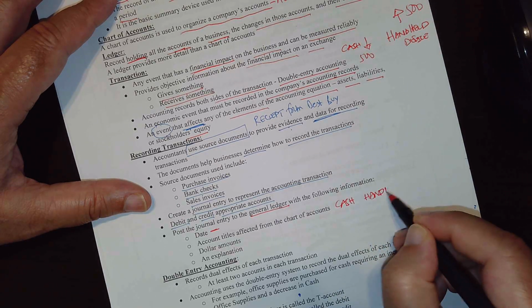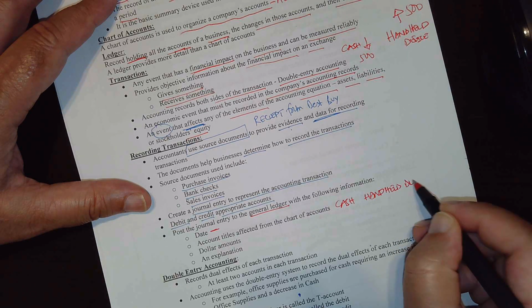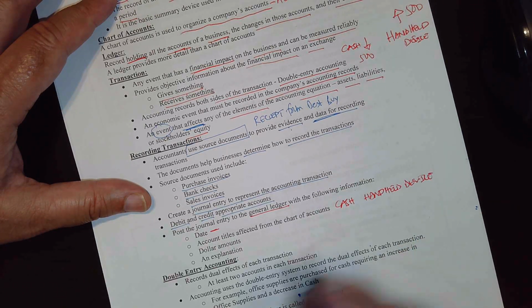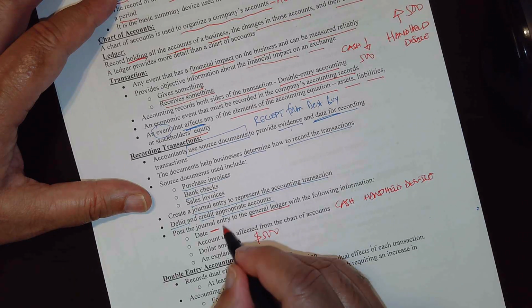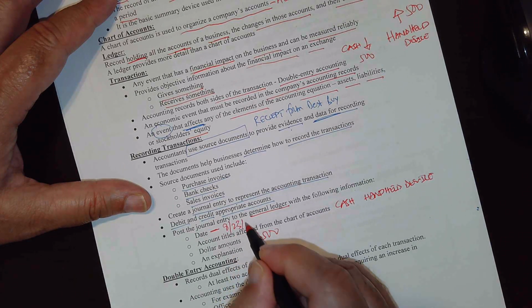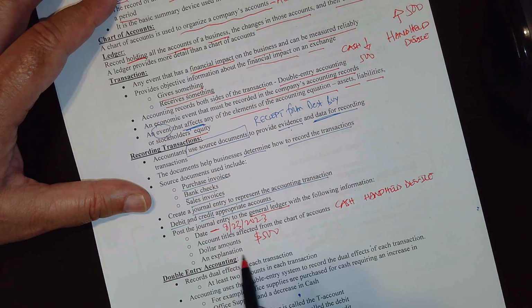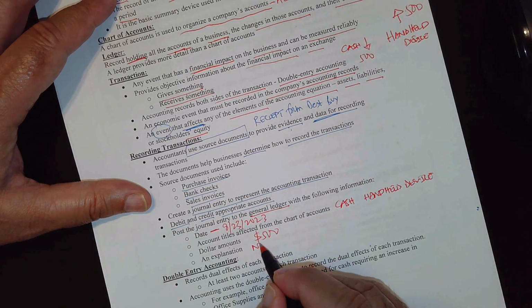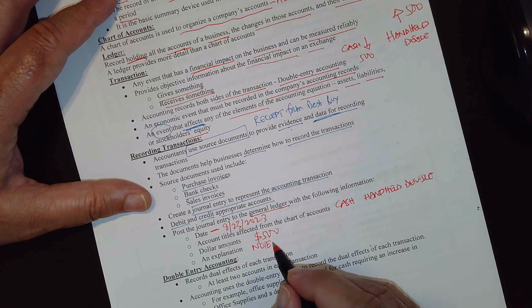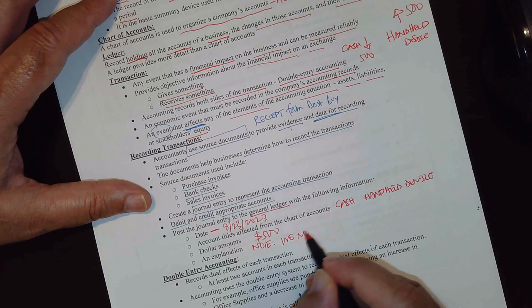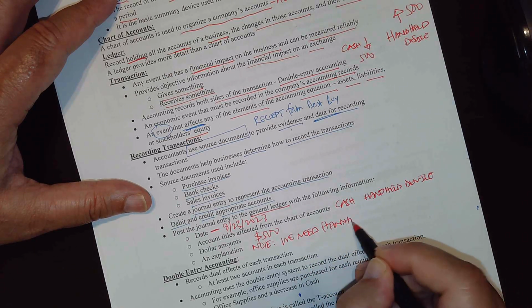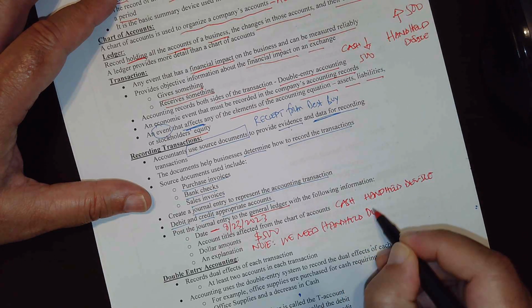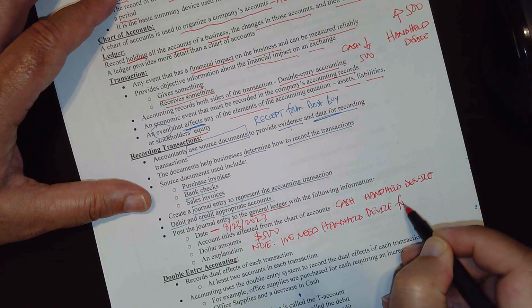They are two accounts. Our dollar amount, say we purchase for $500, so that would be $500. And explanation, so we just put a note there. We need handheld device for inventory.